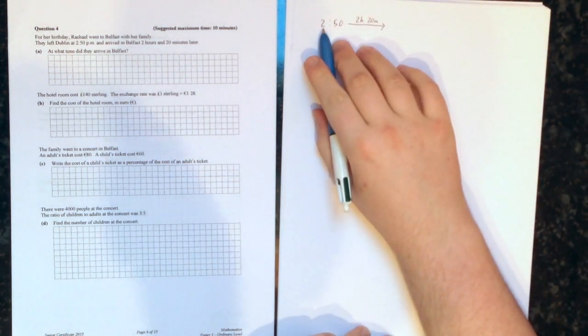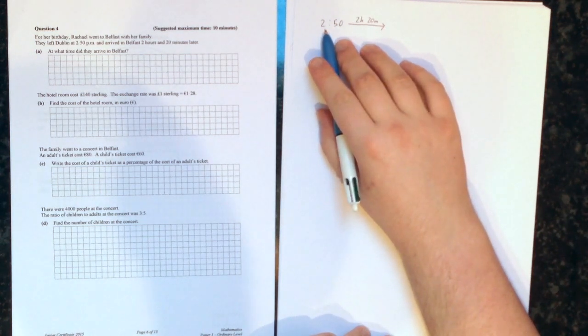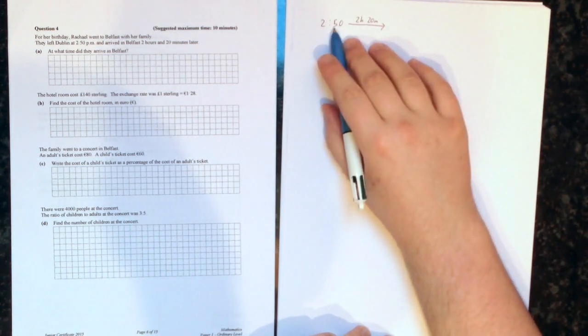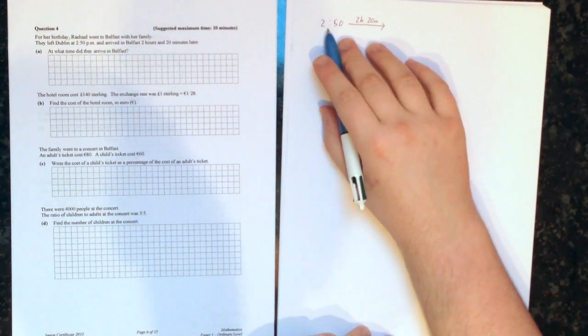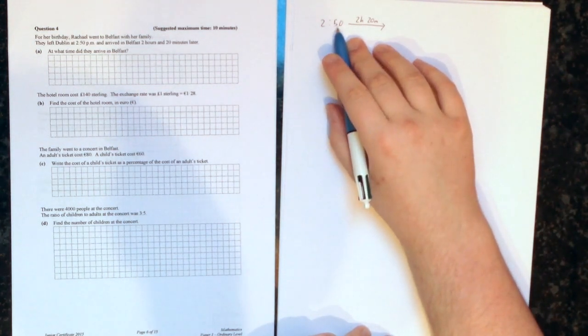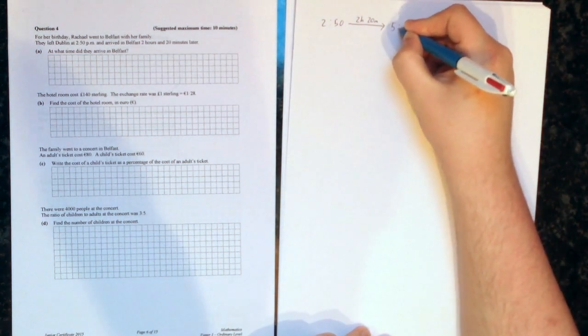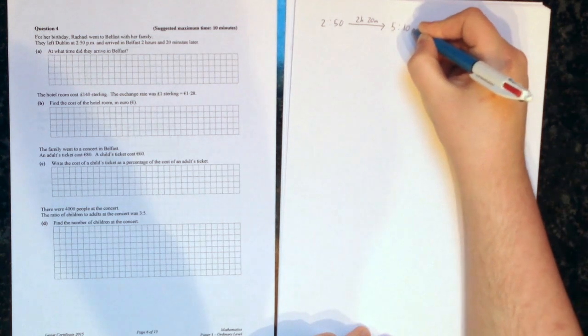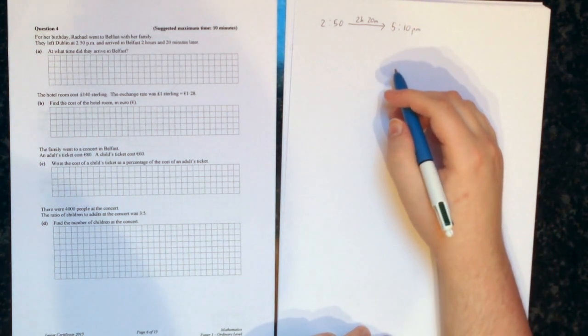So 2 hours on from 2 o'clock is going to be 4 o'clock. Then 20 minutes on, 50 minutes, is going to be 1 hour and 10 minutes. So it's going to be 5 o'clock and 10 minutes. So it will be 5:10 p.m. So 10 past 5 in the evening.